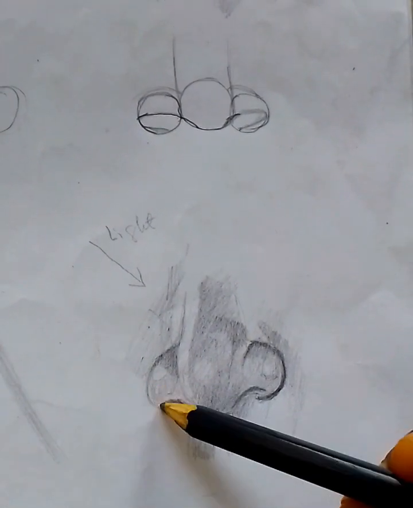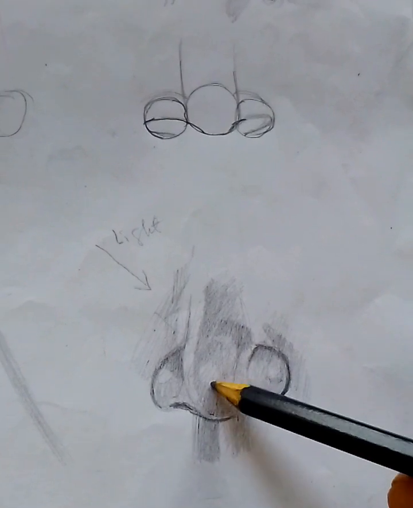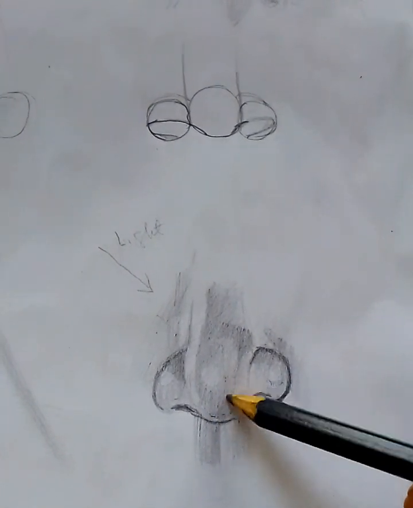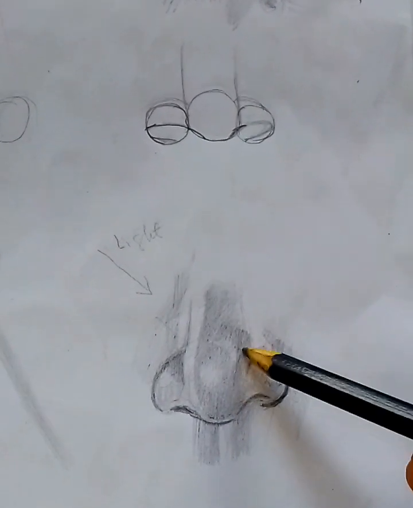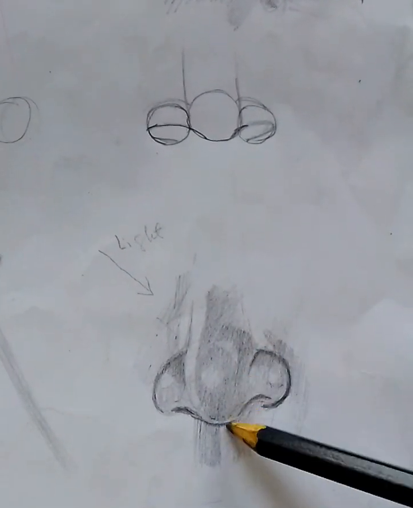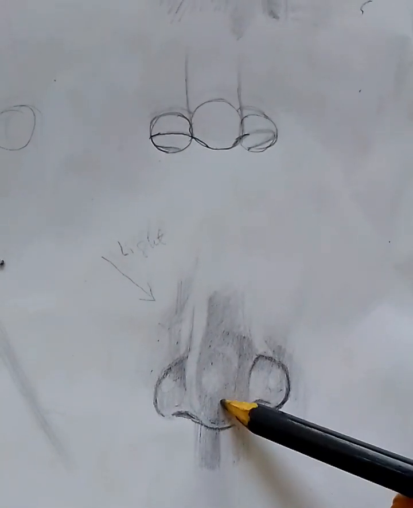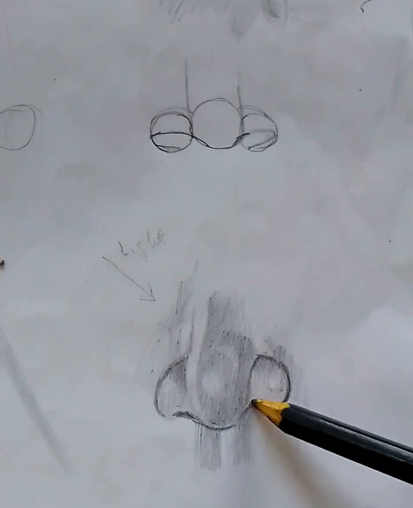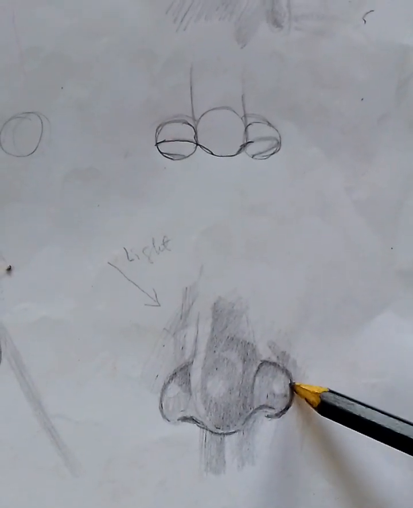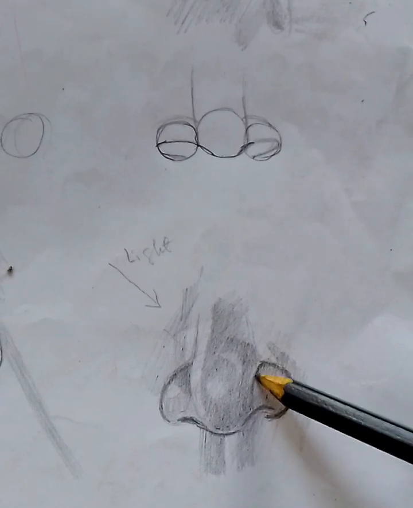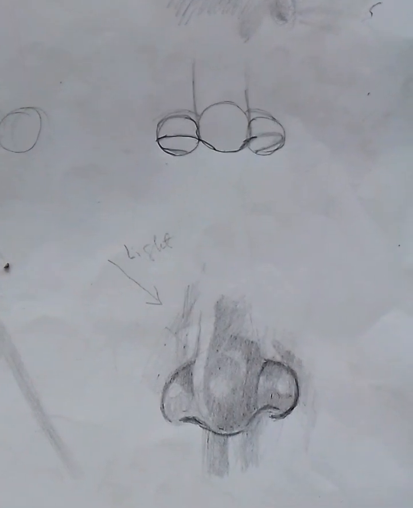Okay, I think that's majorly what we can pick from the nose. You can just play around with it a little and see more of what you can still achieve drawing the nose from this angle. Okay.